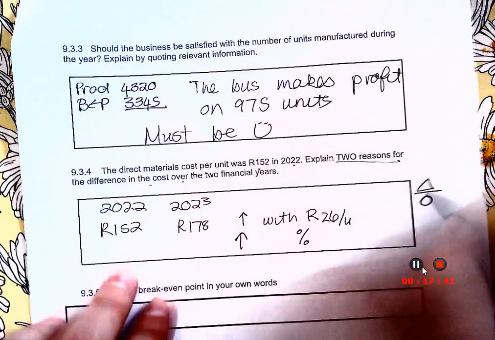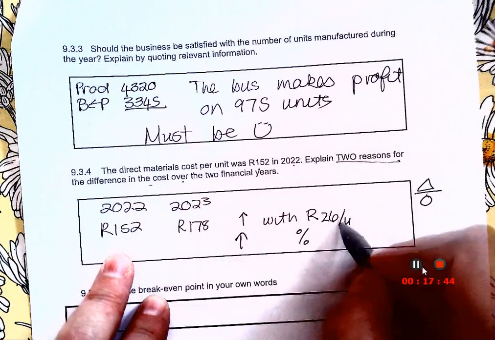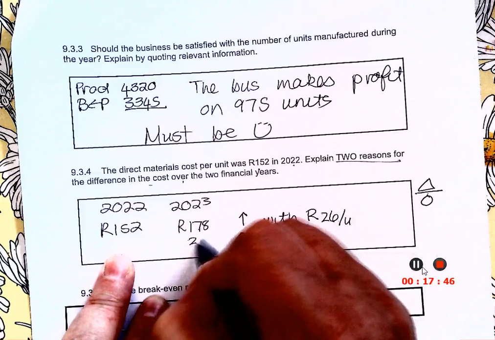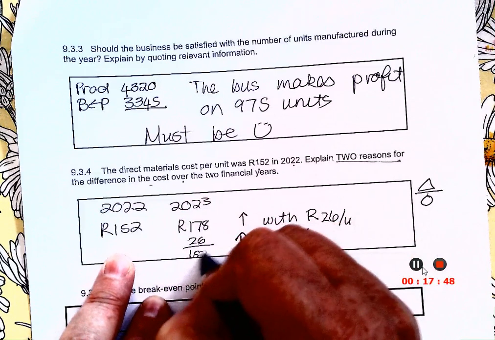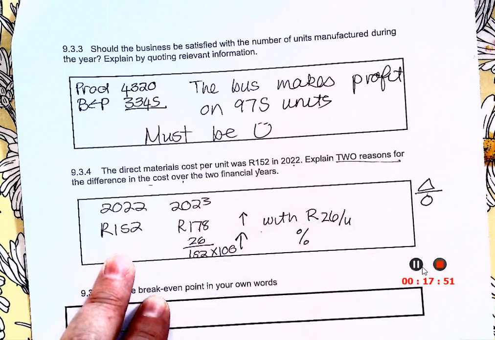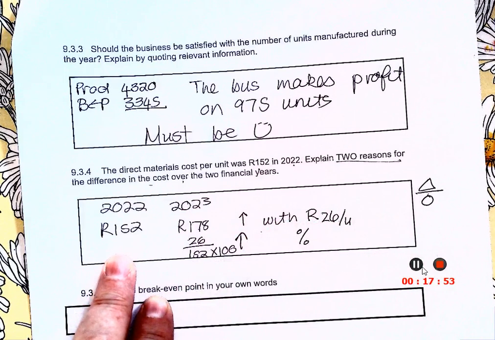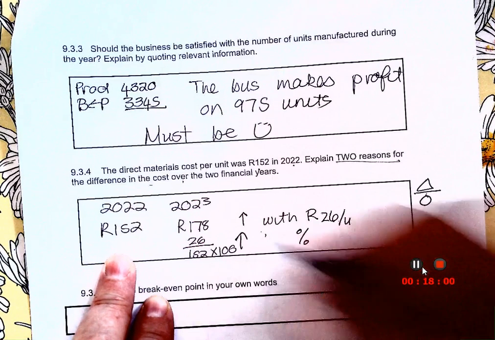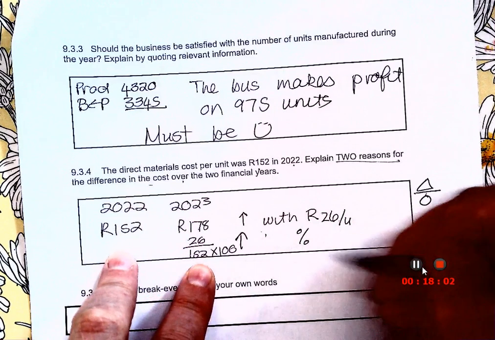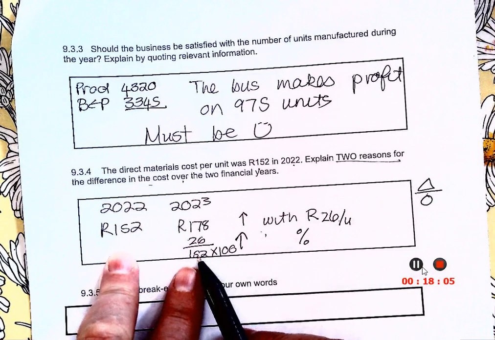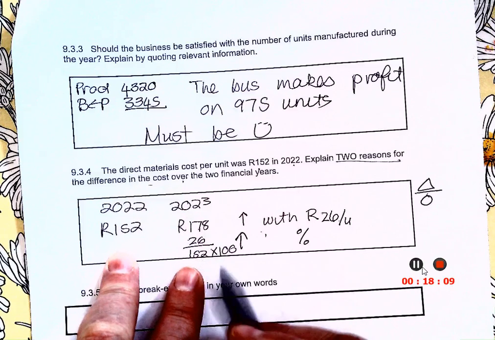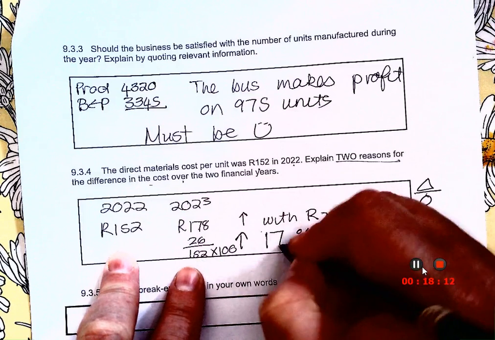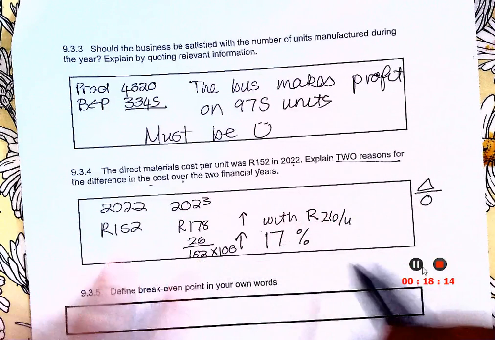So the difference is 26, né? The original is 152. So what's the percentage increase? 26 divided by 152. It can't be 70. Oh, 17. Yeah, that makes sense.